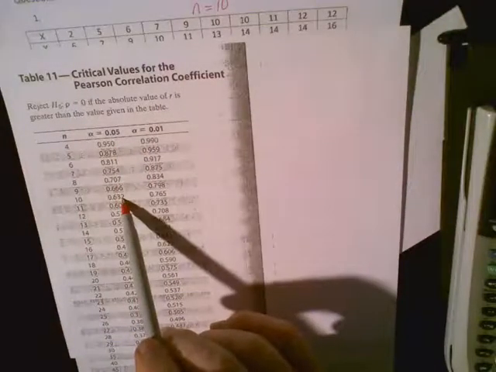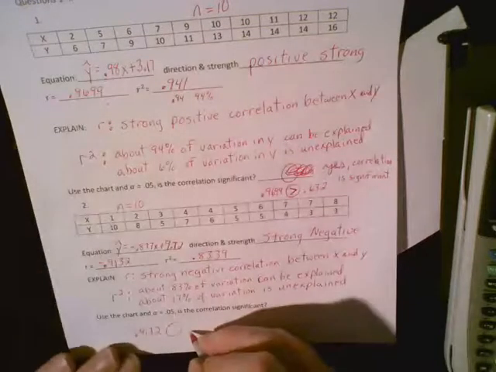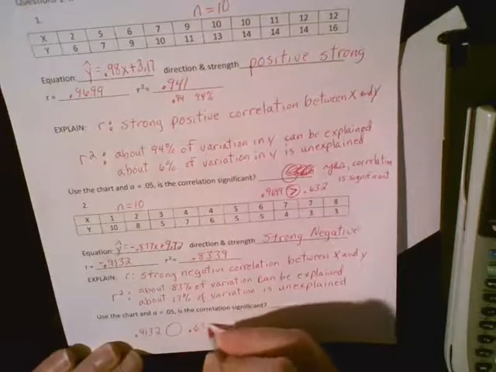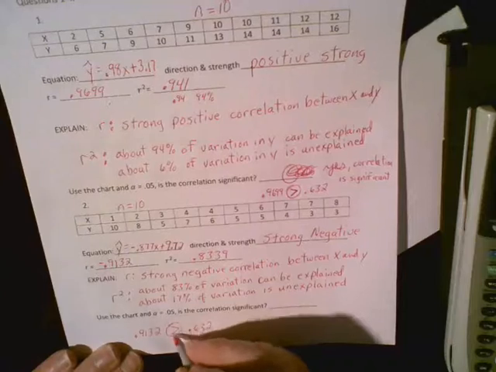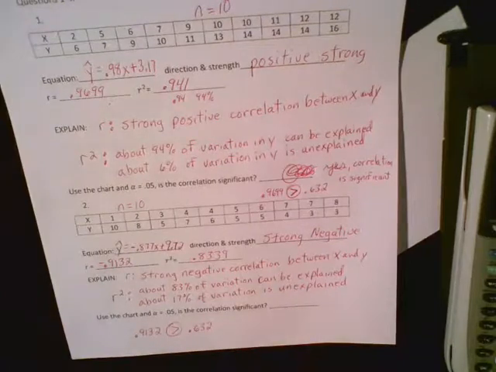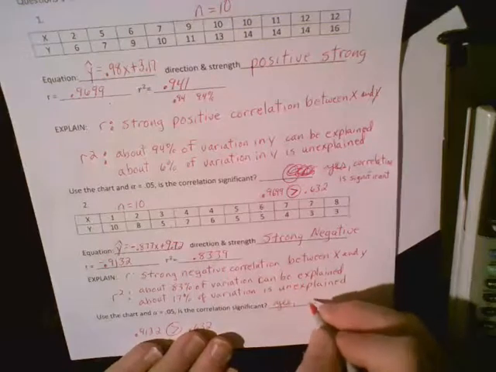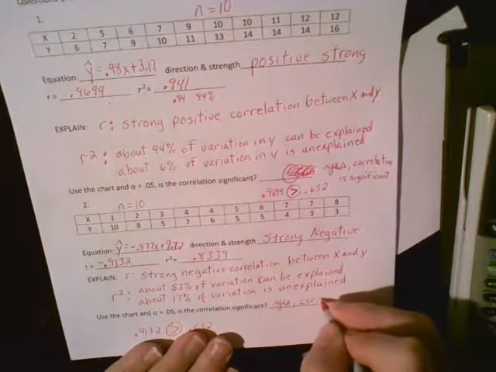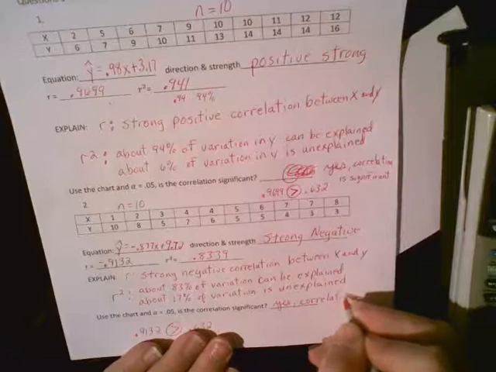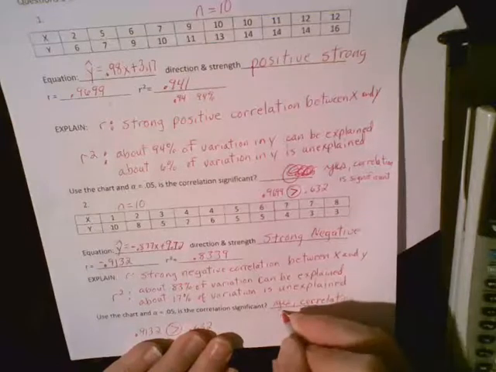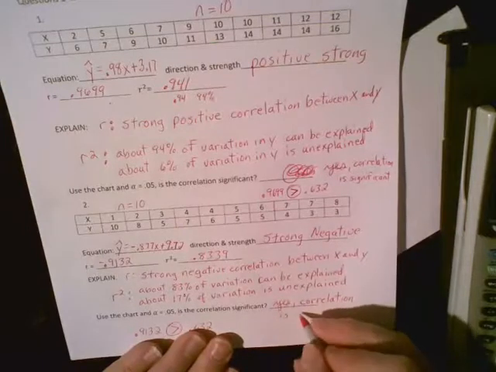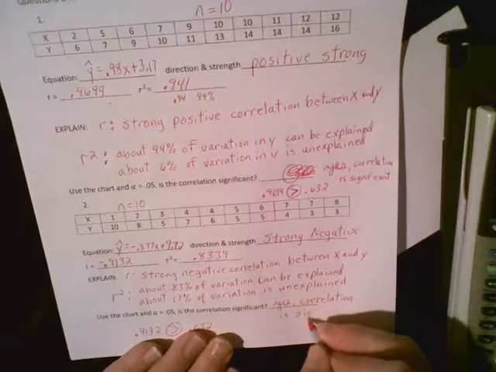So we look on here, 5%, 10, still 0.632. And our R is bigger than that, so that tells us yes, the correlation between the X's and Y's is significant.